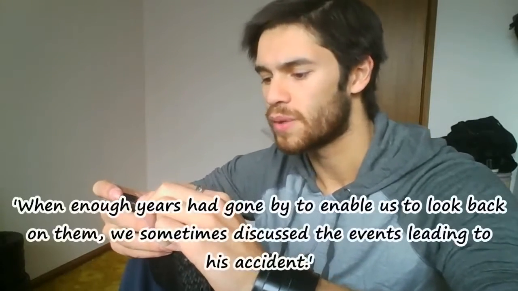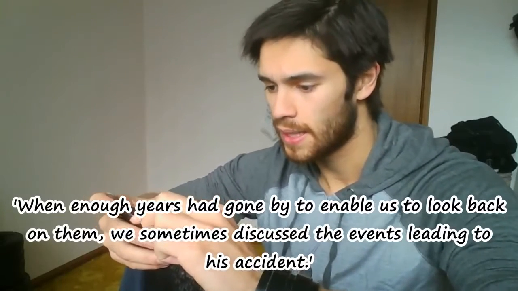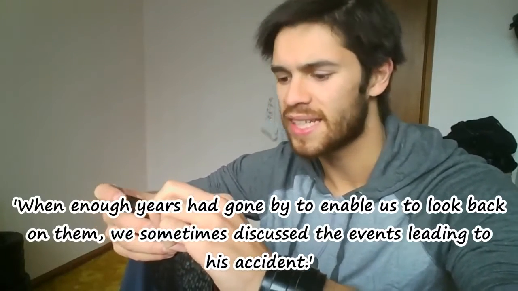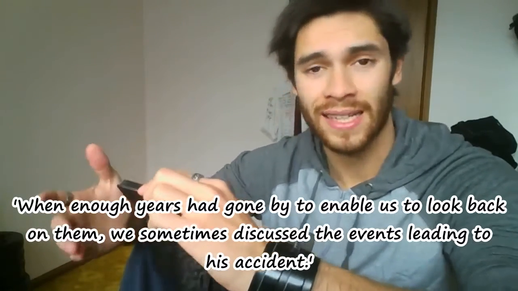Now from very early on in the text, in fact in the opening page, after Scout speaks of Jem and his arm injury, she says, "When enough years had gone by to enable us to look back on them, we sometimes discussed the events leading to his accident." Now from this line and a few others in the text like it, we know that Scout is retelling the story years and years after it's happened. She's retelling it as an adult.